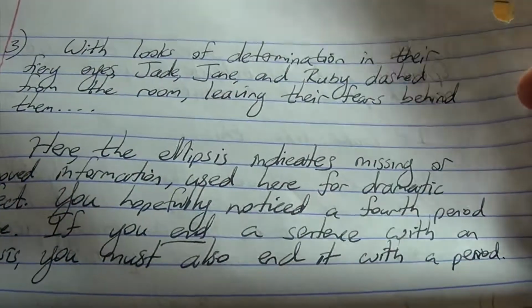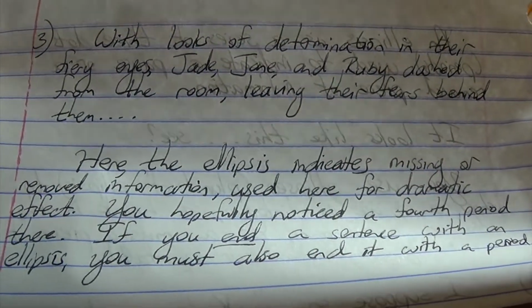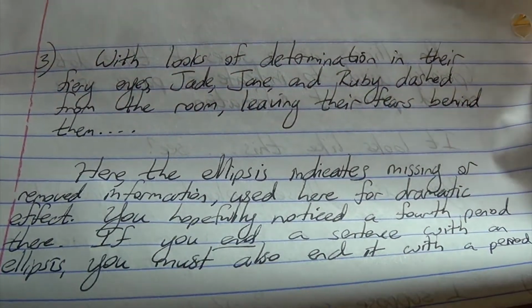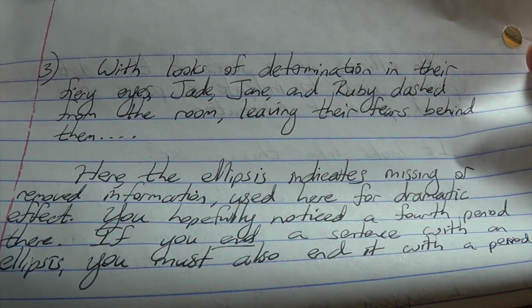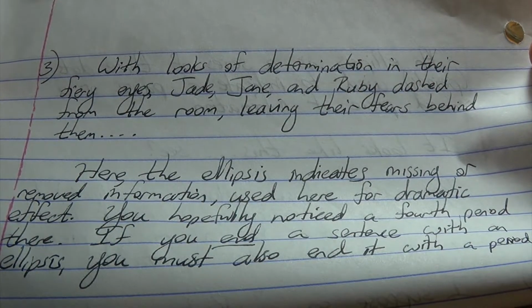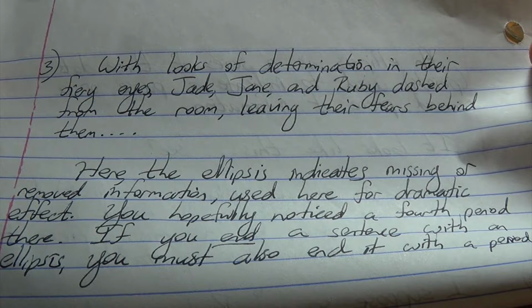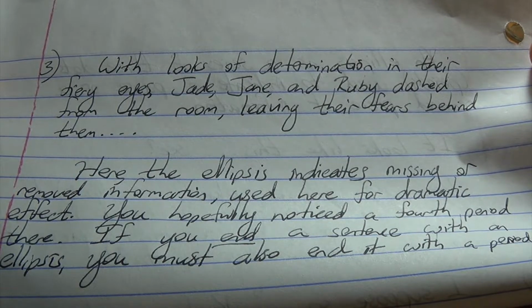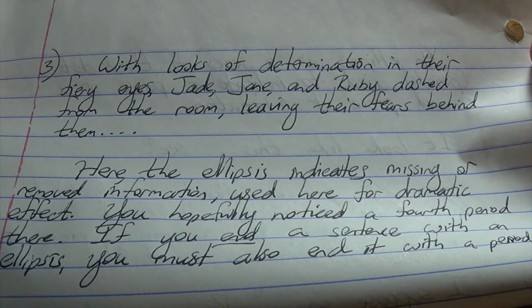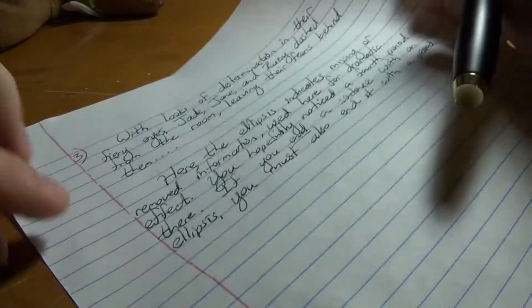You hopefully noticed, by the way, as I was writing, if not, here it is, a fourth period there. If you end a sentence with an ellipsis, you must also end it with a period. Otherwise, it's just like ending a sentence with a comma or a semicolon. It really isn't right. You are leaving the thought incomplete.